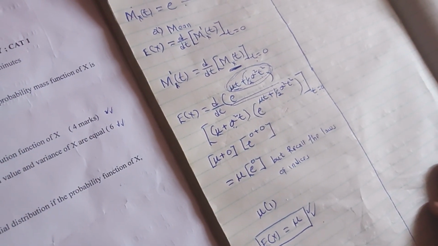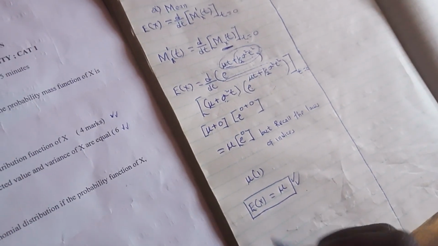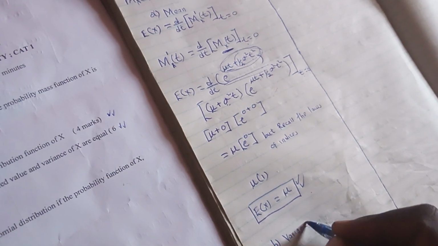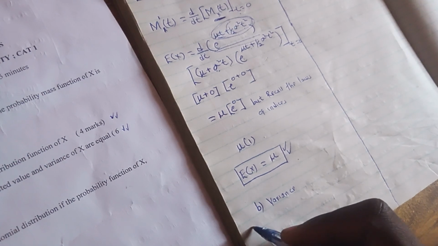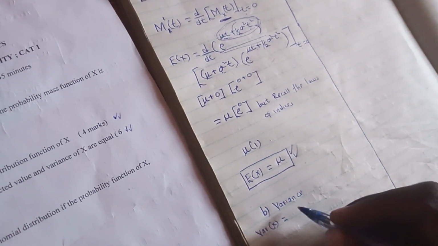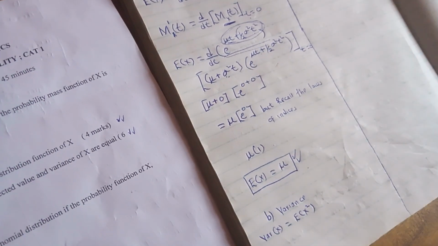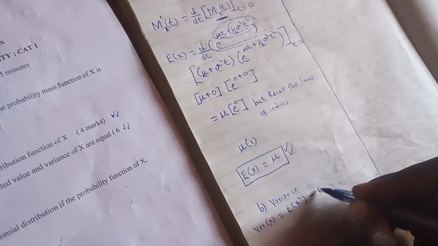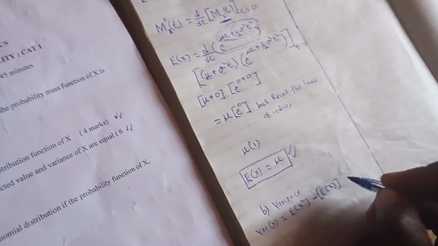Therefore, let us head towards the second derivation, deriving the variance. How do we derive variance? We said variance is always given by the expected value of x squared subtract the expected value of x, but all squared.